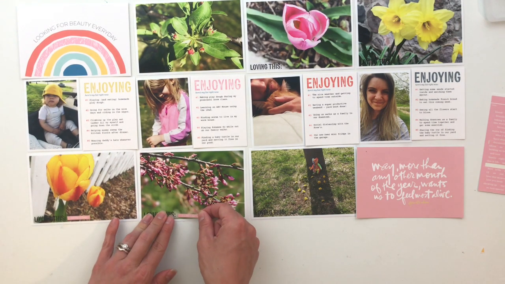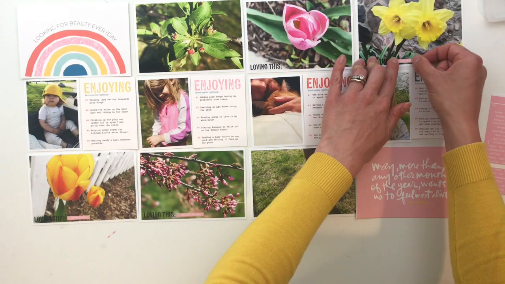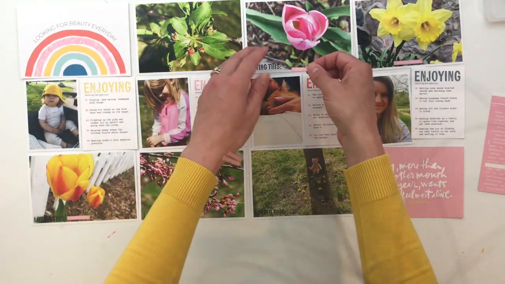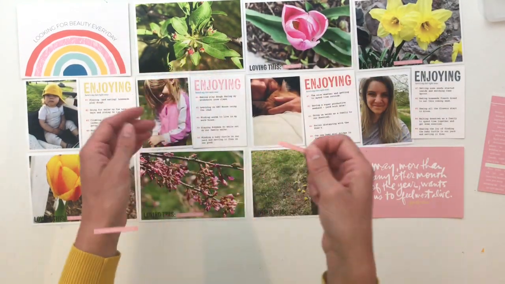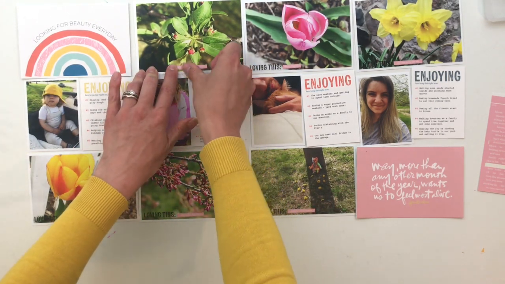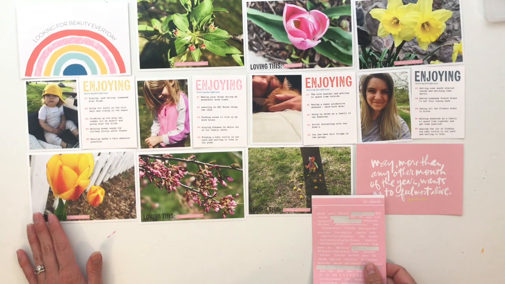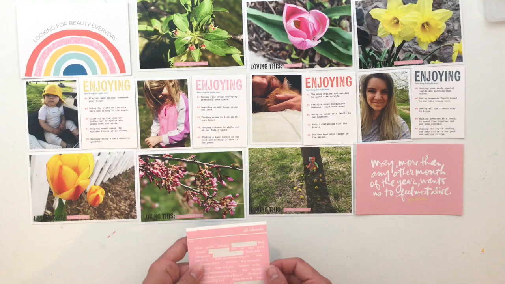So I am going to pull over those tiny phrase stickers and add one next to the Loving This stamp set. Then I'm going to go through my stash and figure out how to add my week number and dates to my title card. I will end up pulling out some puffy alphabet stickers. They're like a multi colored puffy alpha from Feed Your Craft.